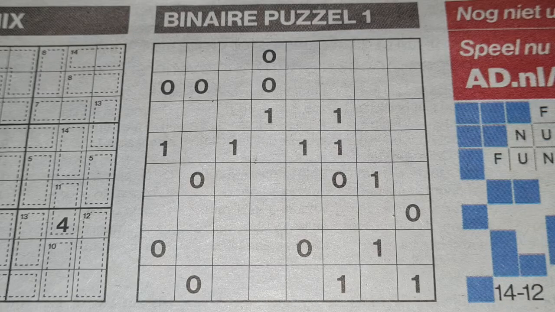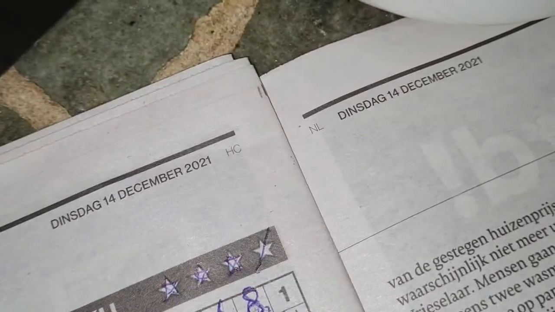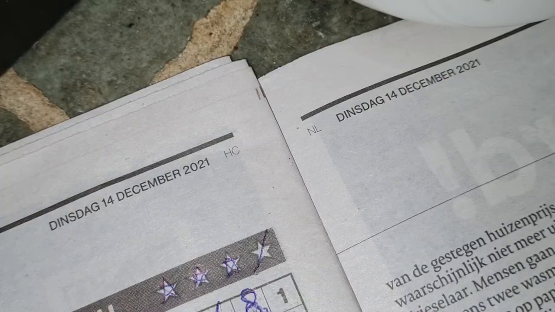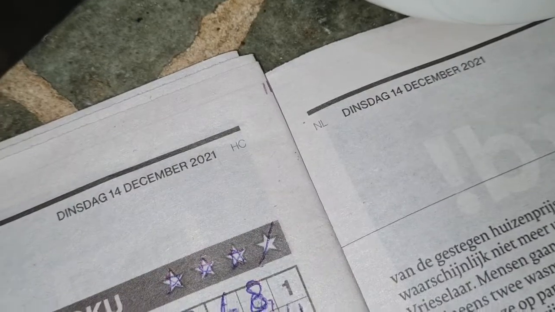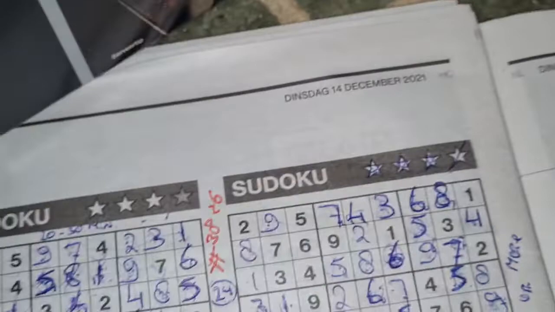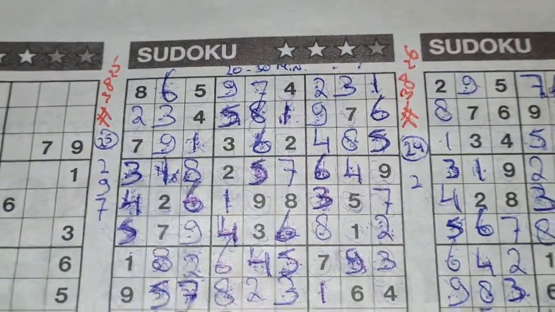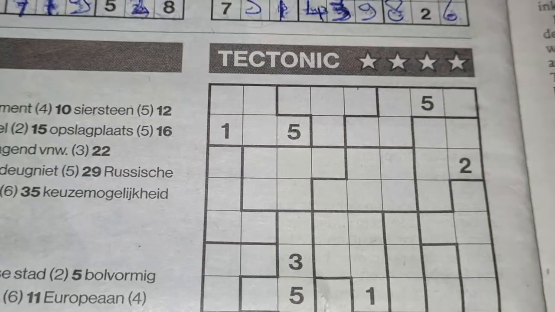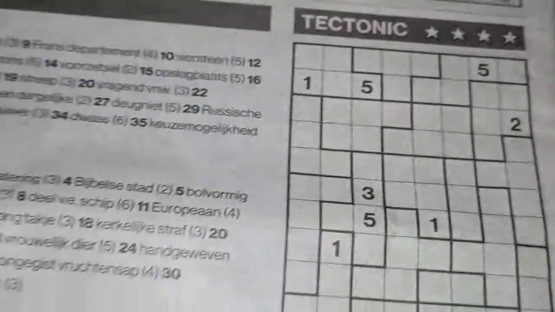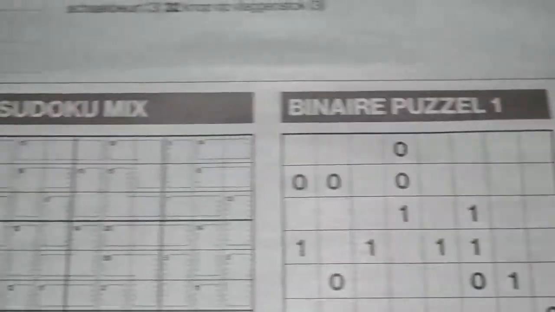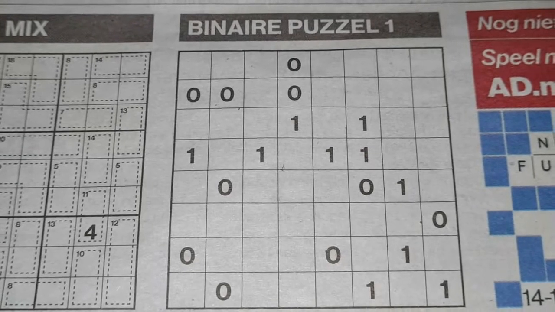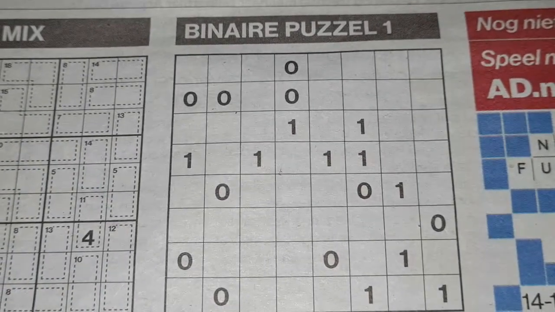The third puzzle in this additional of today's newspaper on Tuesday, December the 14th, 2021. In this additional, we have 9 puzzles. Half of them I will solve. I've already solved the 3 stars, the 4 stars, so there are 3 puzzles left. The tectonic, I will do this later. The binary and the killer Sudoku. But first, for you, boys and girls, the binary puzzle.